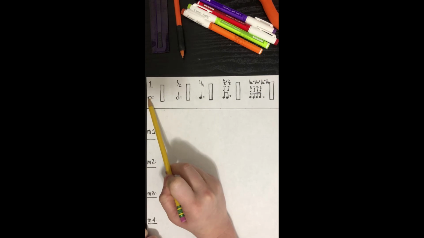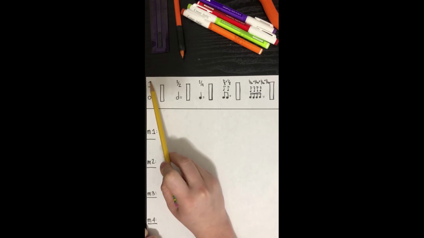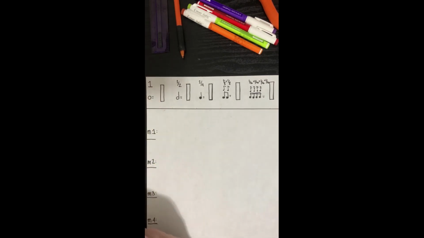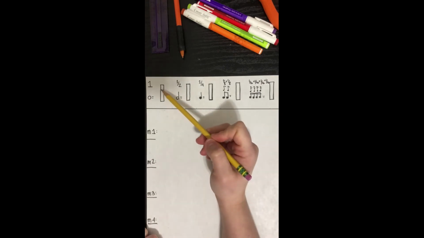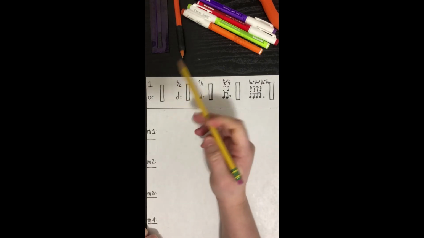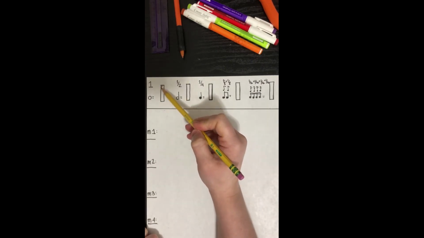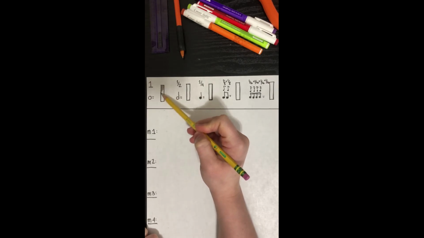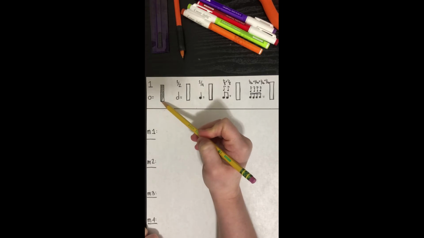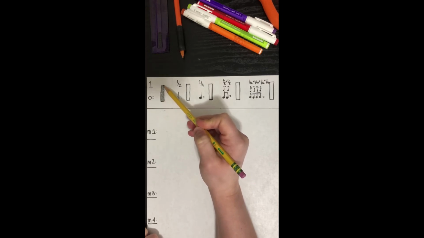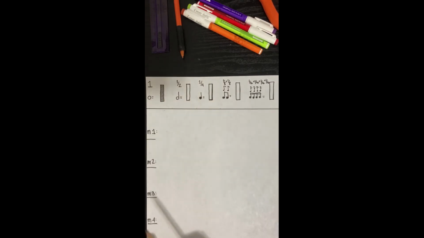I know that a whole is equal to one whole, so I can literally shade in the whole bar because that is one whole measure right there. If I would have used a whole note, I would have been using one whole note in one measure.